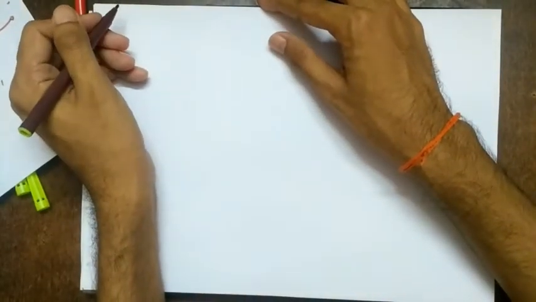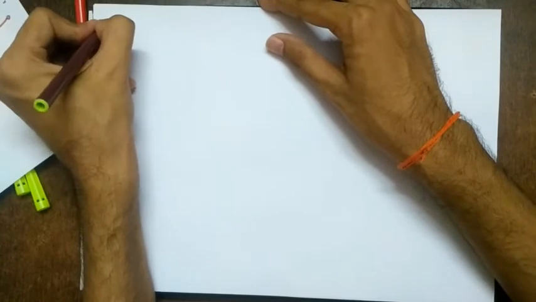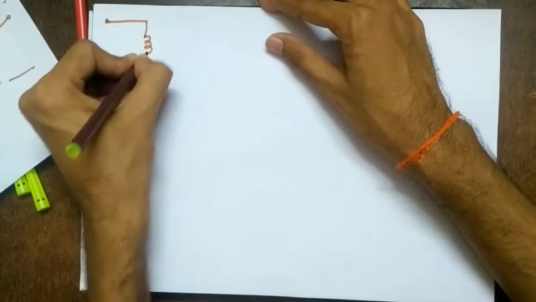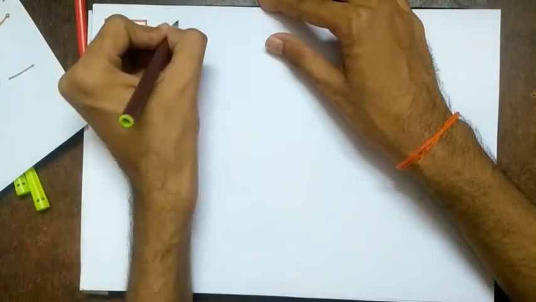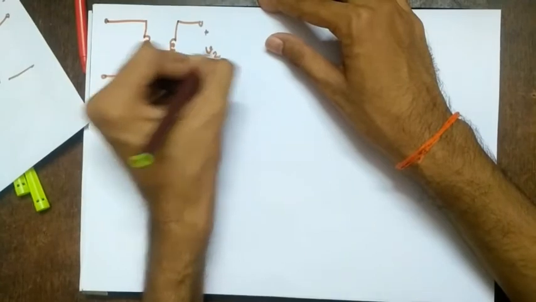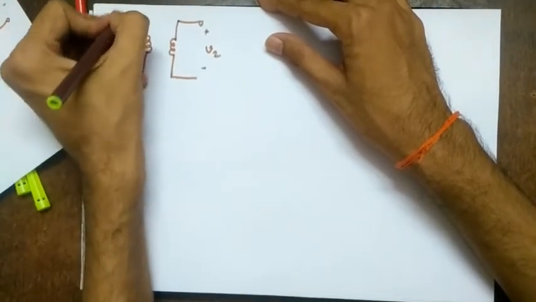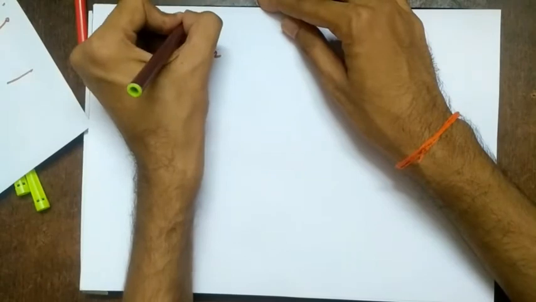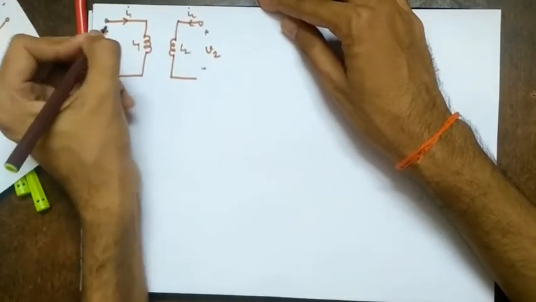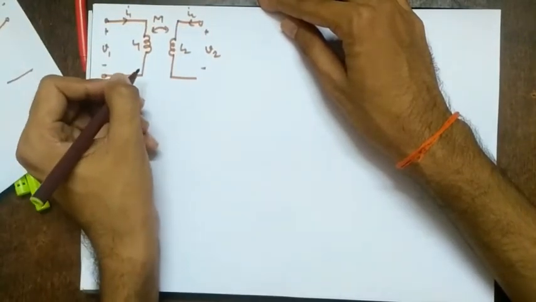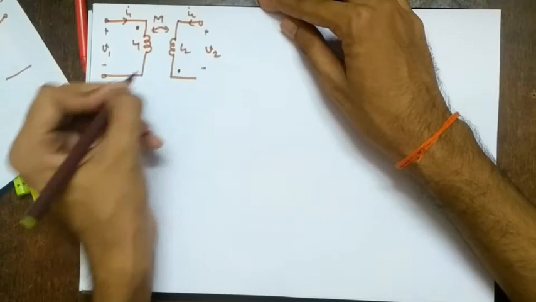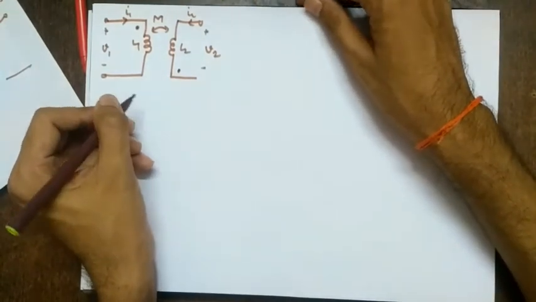So what are the third and fourth cases? Again, for the third and fourth case we'll have the same circuit. So I'll first draw both the circuits here. This is plus minus V2, plus minus V1, I1, I2. This is L2. This is L1. What else? This is M, right? And dots are placed like this, right?